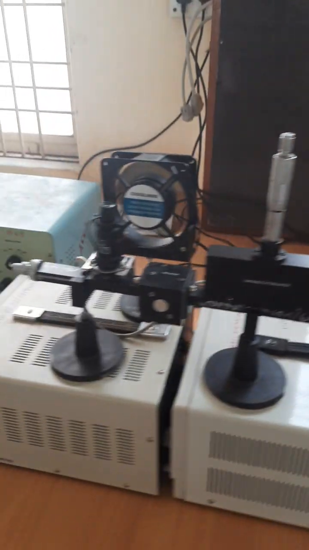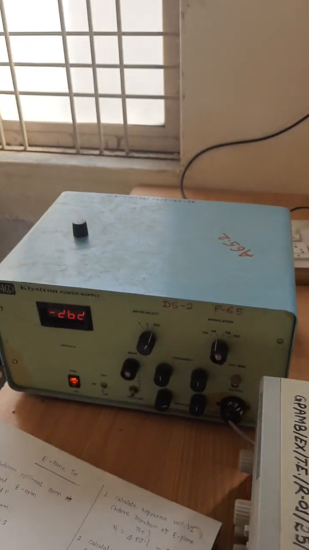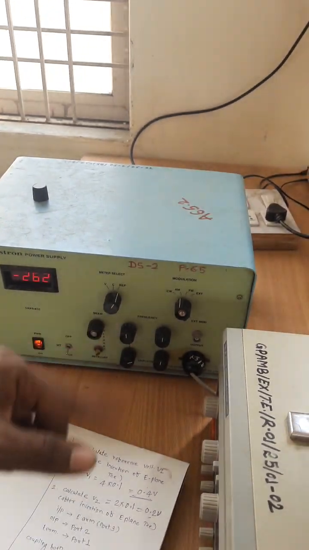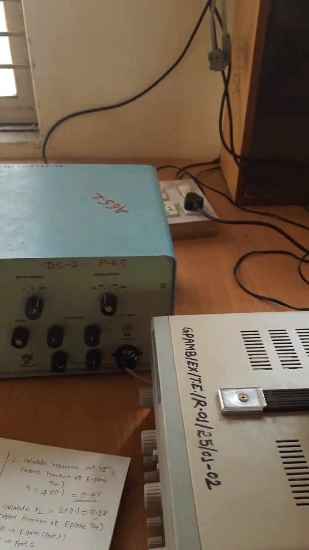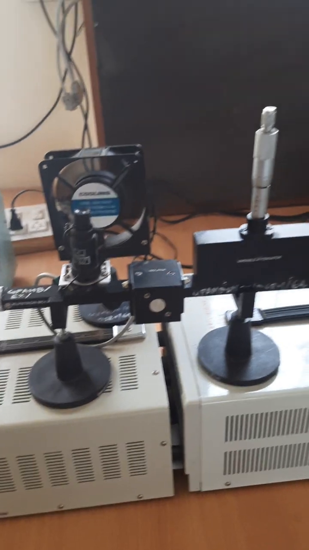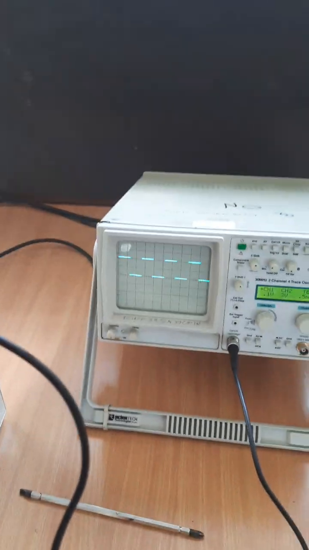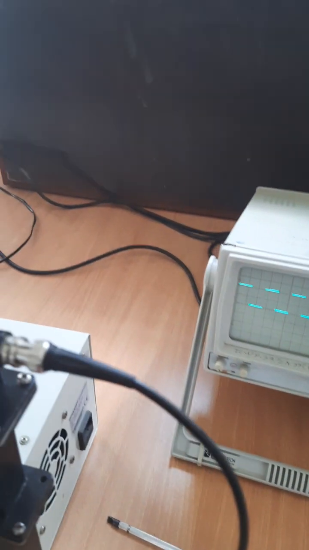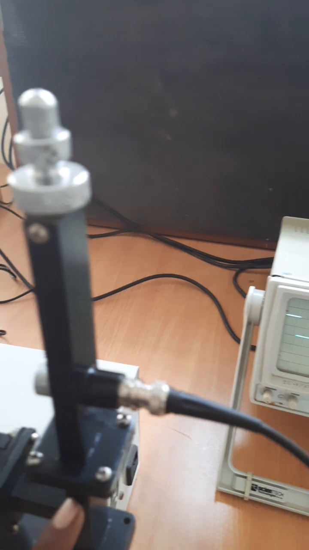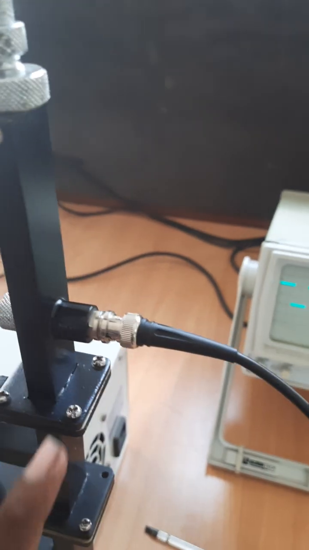The remaining procedure is exactly similar regarding the generation of the square wave. This is the experimental setup. Here you are observing a square wave on the CRO, and we are measuring the output voltage at port 1.